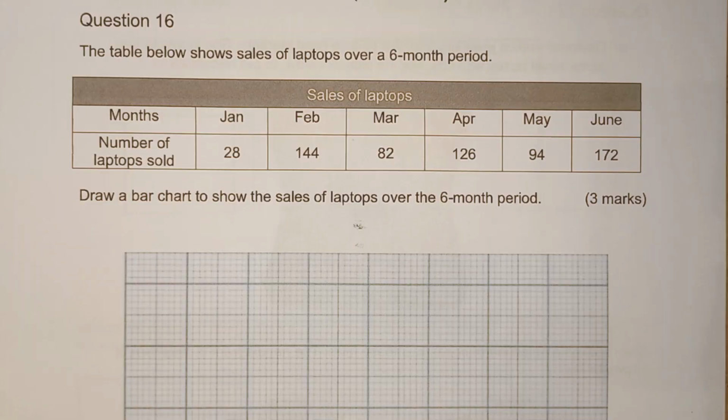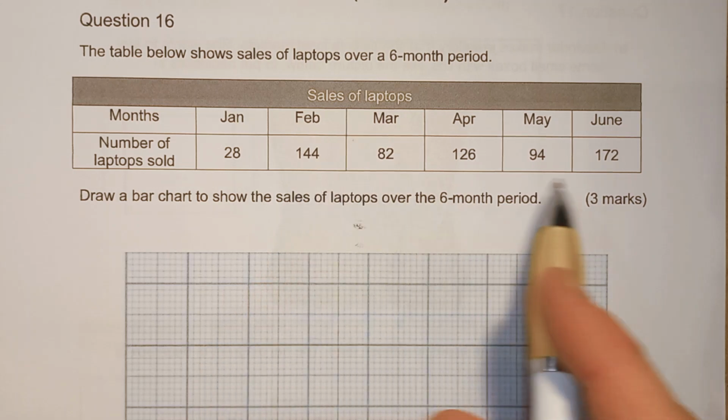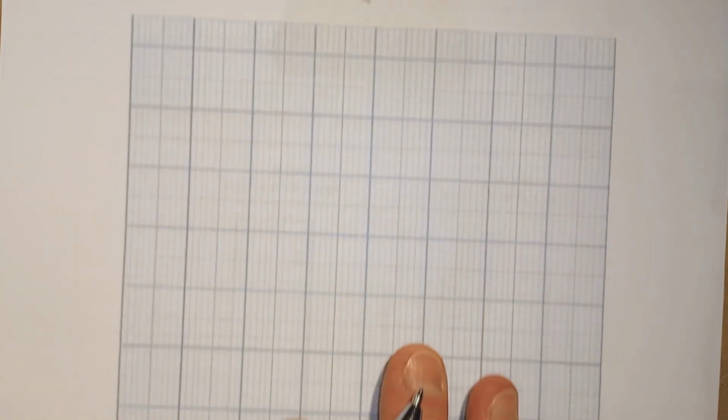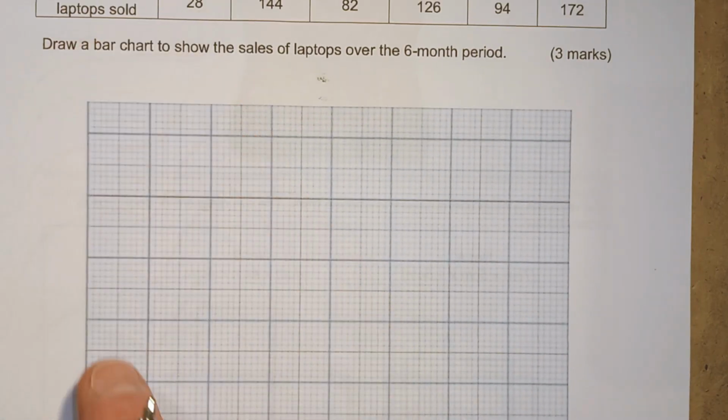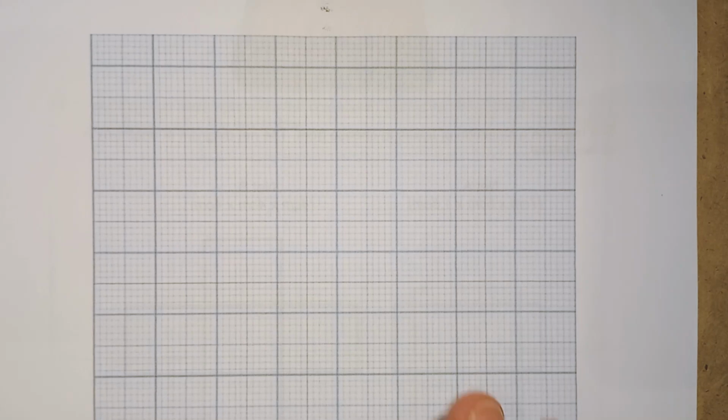Question 16. The table below shows sales of laptops over a 6-month period. So in January there were 28 sold, February 144, and so on for the other months. Draw a bar chart to show the sales of laptops over the 6-month period. Okay, I'm going to draw a vertical bar chart. You can do it horizontal if you want. Normally people tend to do them vertically, but that doesn't mean you can't do it horizontally. But if you notice, the paper is longer than it is wide, this grid here, so it's probably set up better for a vertical one. So I would stick with that unless you really don't like doing vertical bar charts.